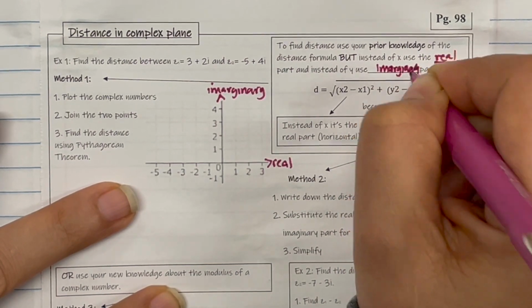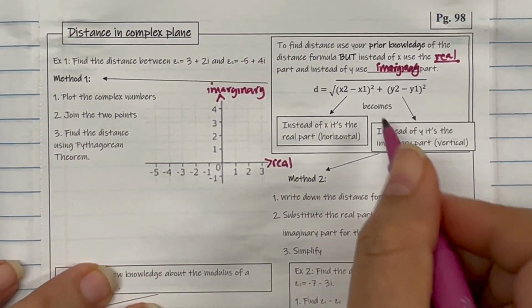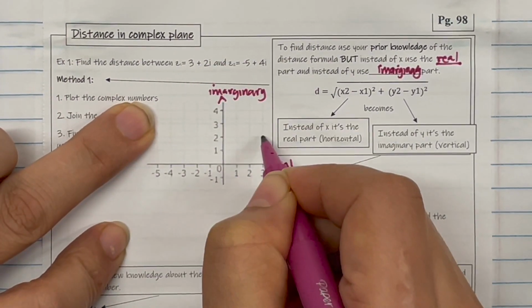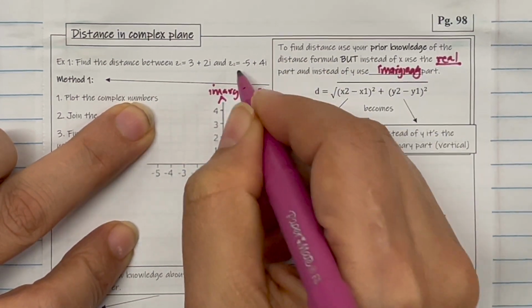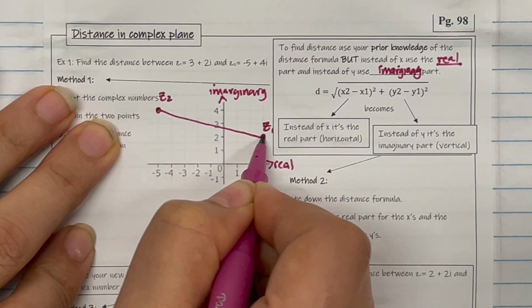This is the distance formula from your previous knowledge. We're going to go ahead and apply that. First, plot the complex numbers. You're plotting 3 plus 2i. Then plot -5 plus 4i. Then join the two points.